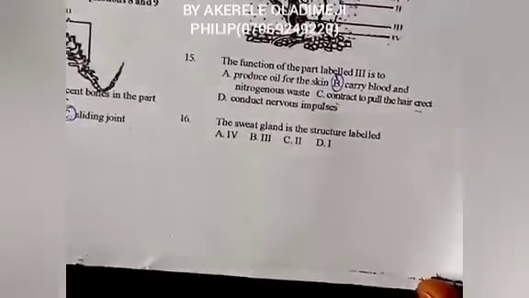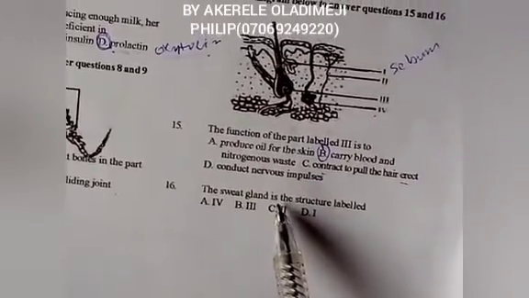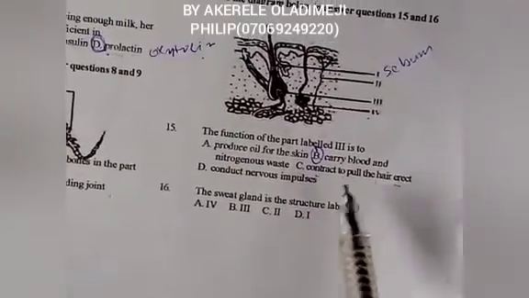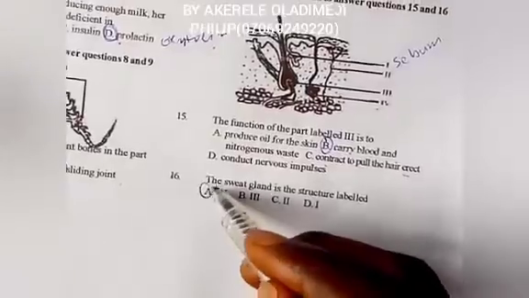The sweat gland is labeled what? I already mentioned that. That should be your 4. That's A. All right.